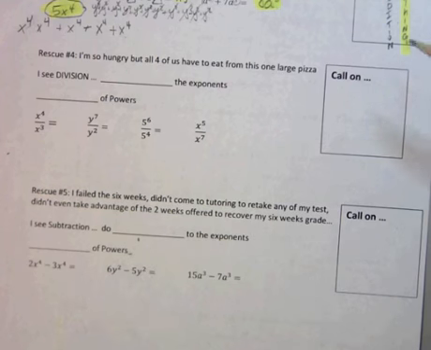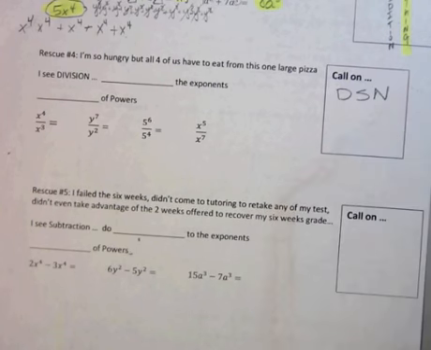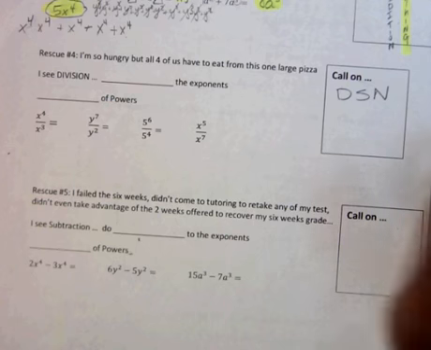Okay, P-Man is saying, you know what, this is not that dangerous, so let me call on a sidekick. So we're going to call on DSN. DSN! And what does DSN say? This is his sidekick, remember.